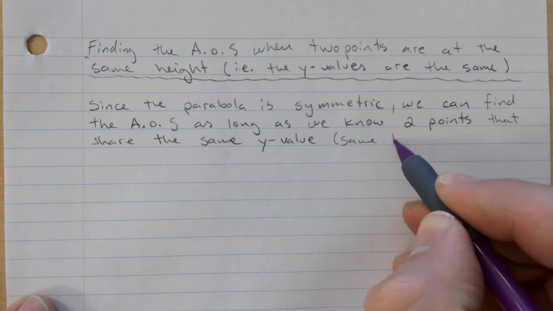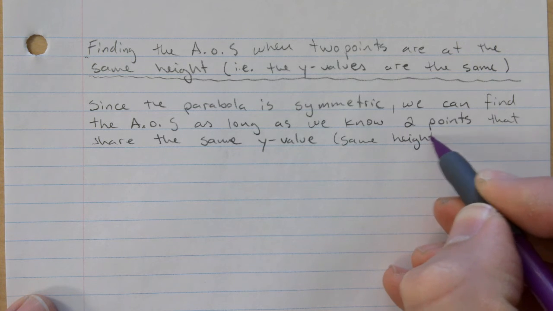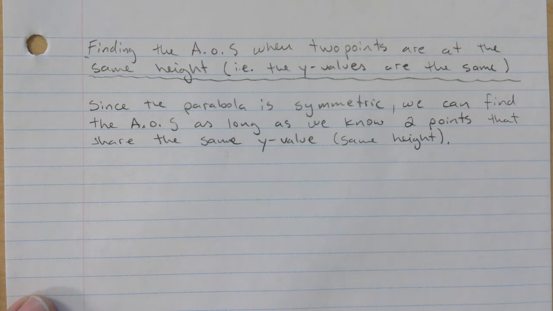Same height. You notice that I'm throwing the words around, right? I'm mixing it up on purpose. Same y value, same height.